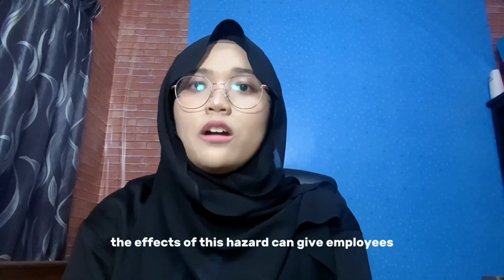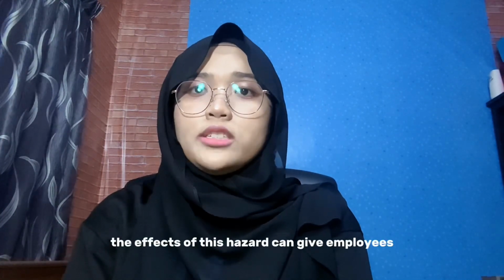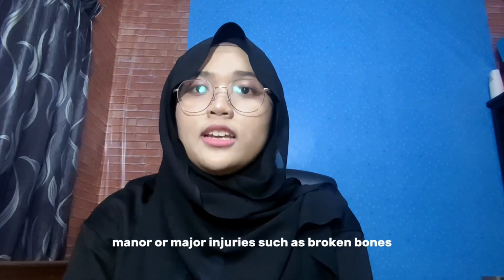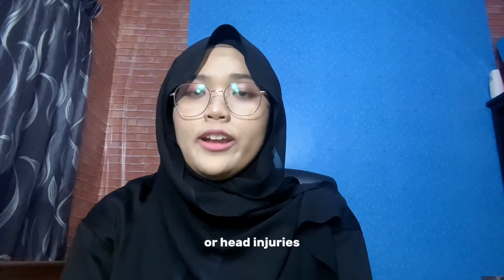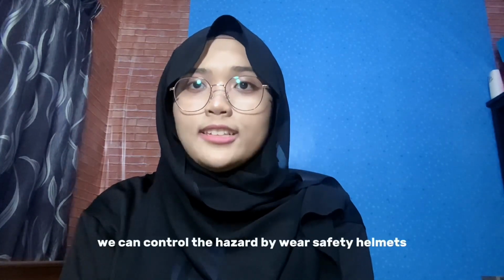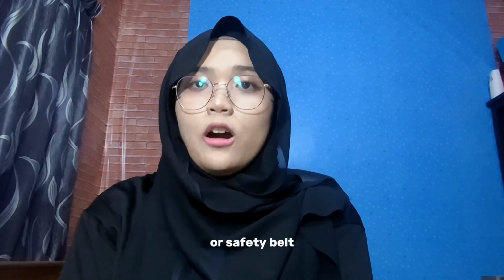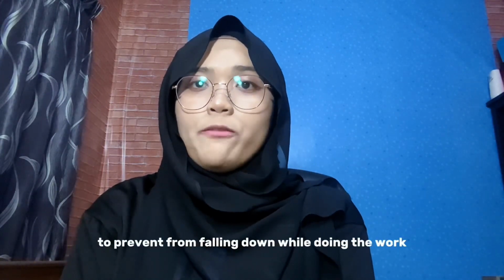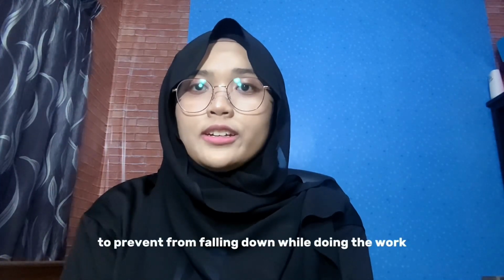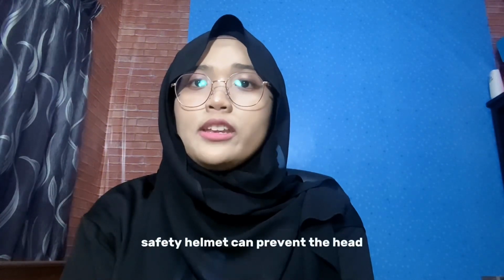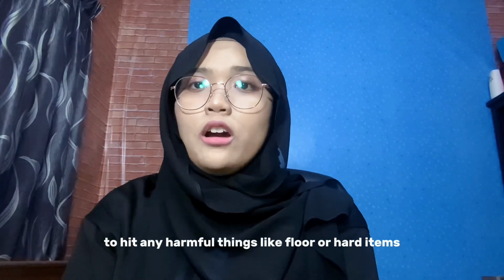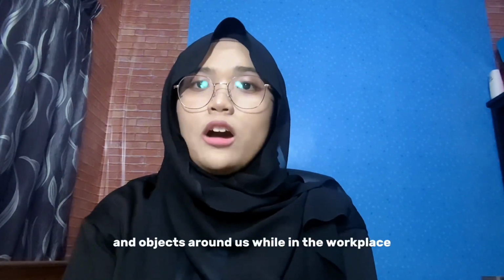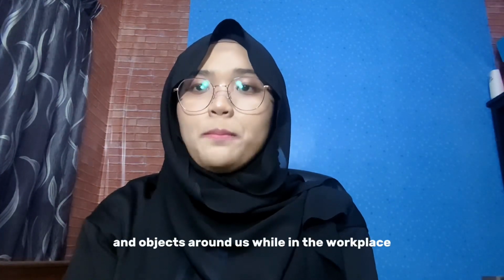The effects of this hazard can give employees minor or major injuries, such as broken bones, wounds, bleeding, or head injuries. We can control the hazard by wearing a safety helmet or safety belt to prevent falling down while doing the work. A safety helmet can prevent the head from hitting any harmful things like the floor or hard items and objects around us in the workplace.